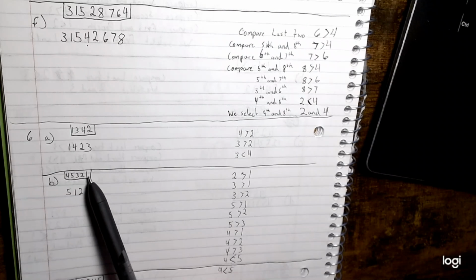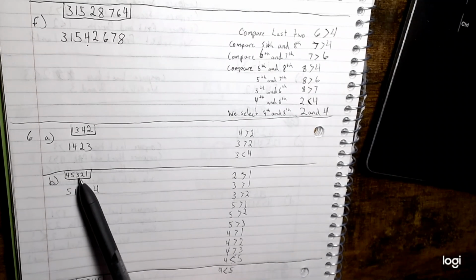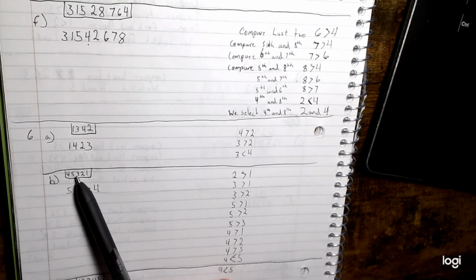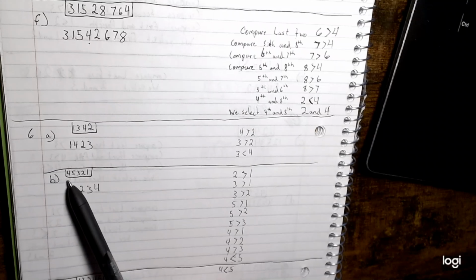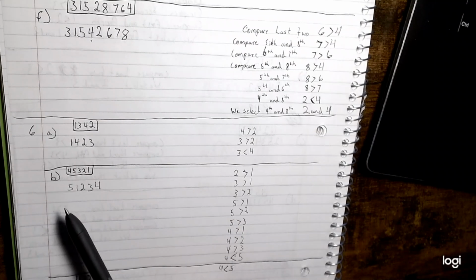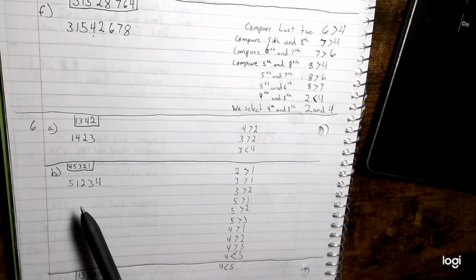Is 4 greater than 1? Yes. 4 greater than 2? Yes. 4 greater than 3? Yes. 4 greater than 5? No. So we select these two, switch 5 to the beginning, and then we order these numbers from least to greatest. So 1, 2, 3, and then 4, which we get this number right here, 51,234, which is our number.